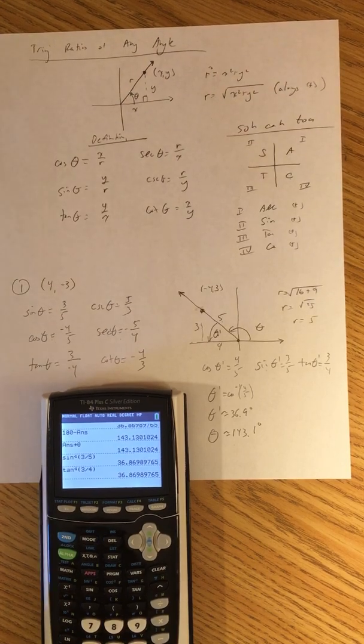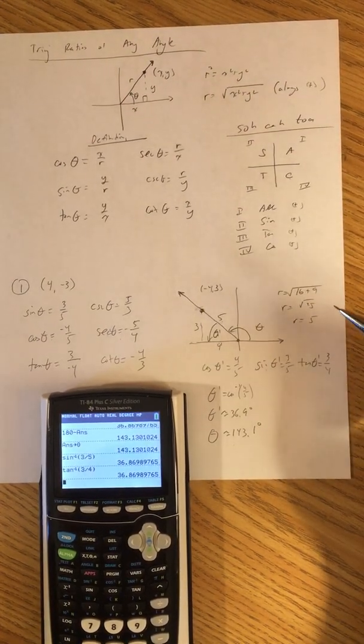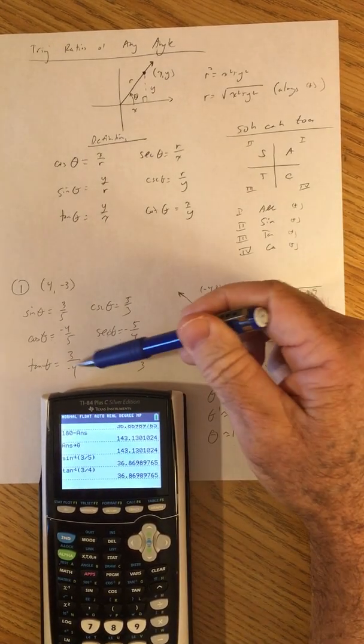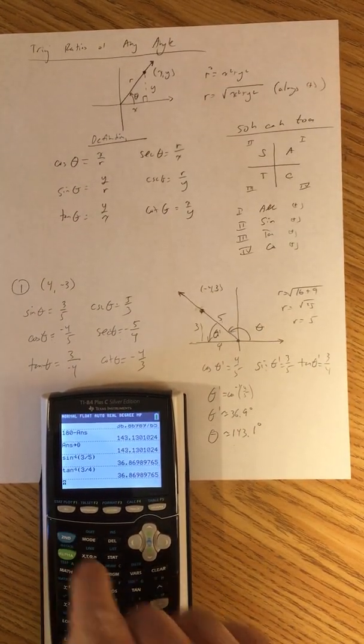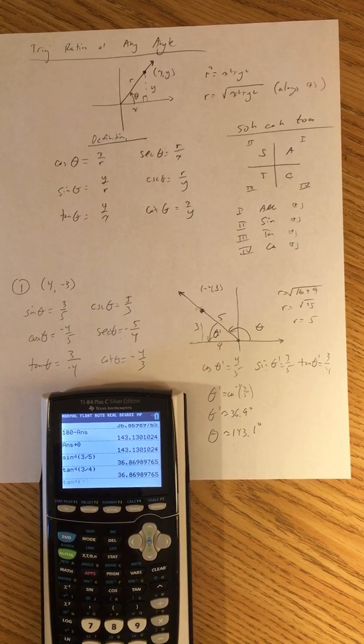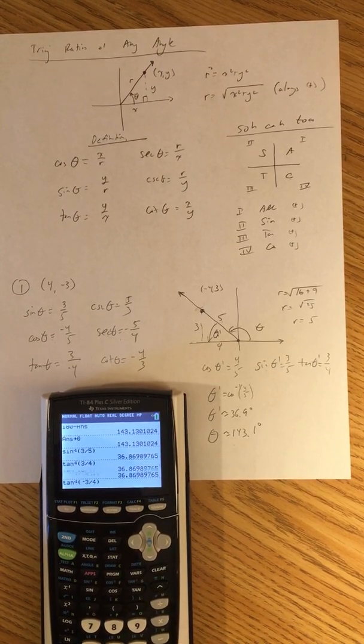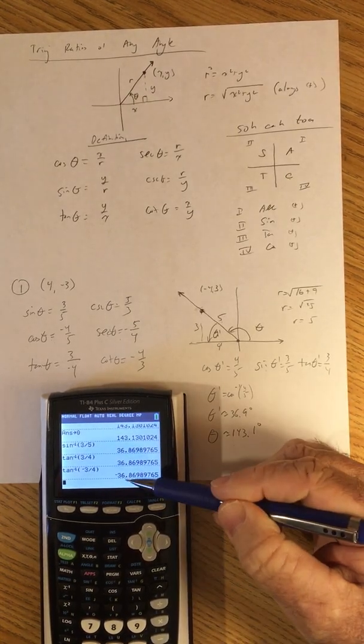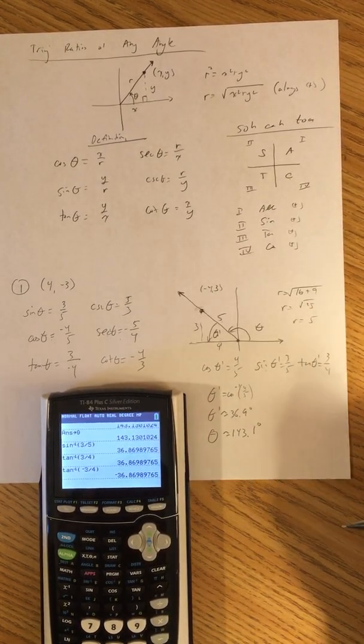Now you might say, why can't I just take the inverse, say, tangent of negative 3/4? Well, watch what happens. Inverse tan of negative 3/4. It doesn't give me the reference angle, it gives me this negative angle, which is very much related to the reference angle, but it's not the reference angle.